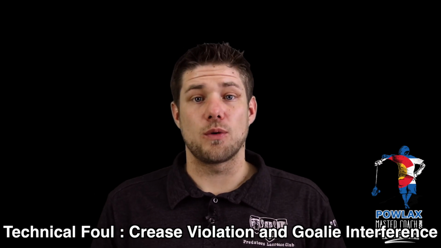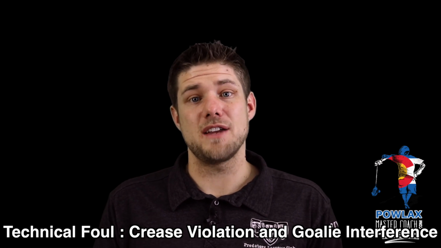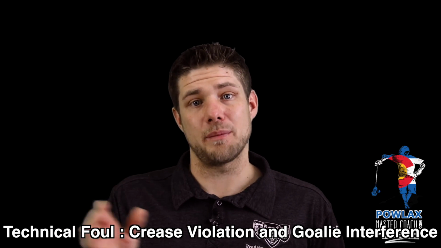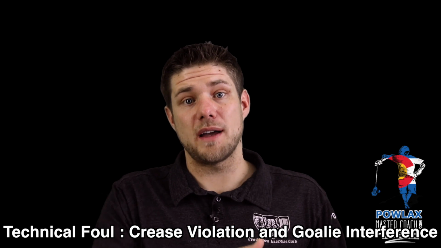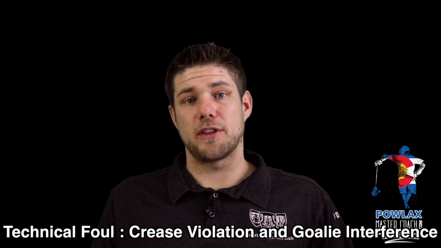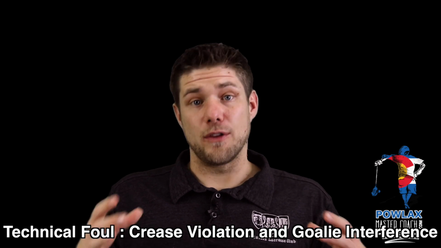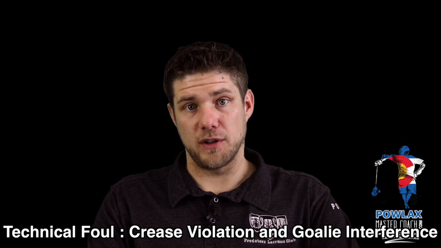Any crease violation or goalie interference call that is not a technical foul in nature will result in a play-on. If the goalie already has the ball and is throwing an outlet pass, and the outlet pass is caught and their team clears it across the midfield line, then the play-on will be over and nothing will happen. But if that outlet pass is dropped, the whistle will blow and the team of the goalie who threw the ball will be granted possession over the midfield line.